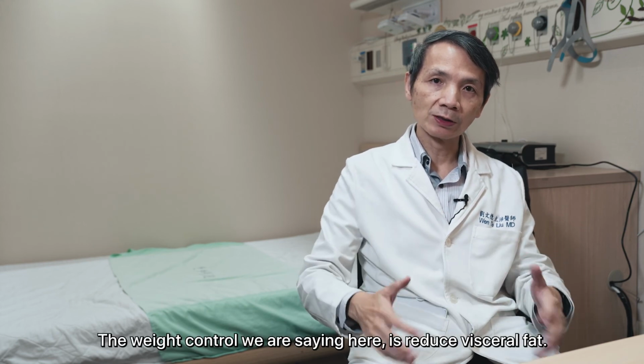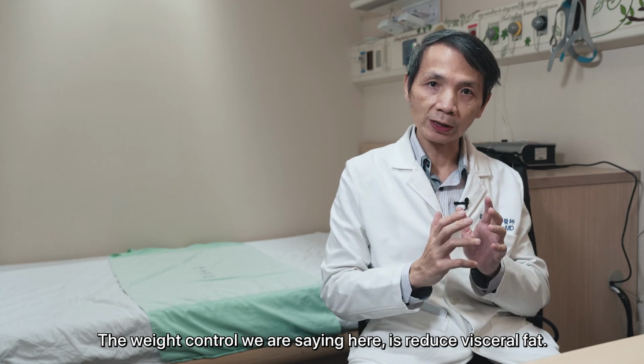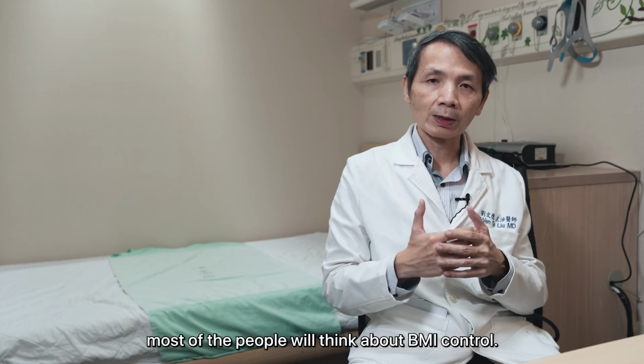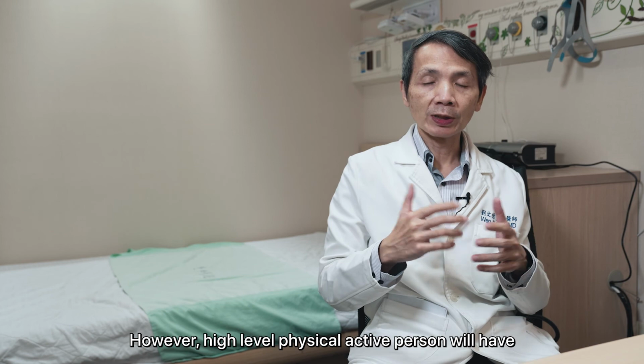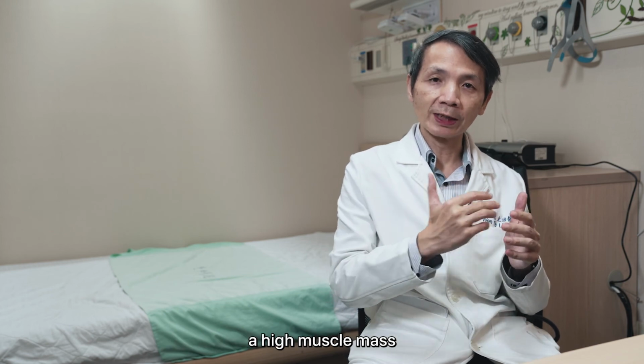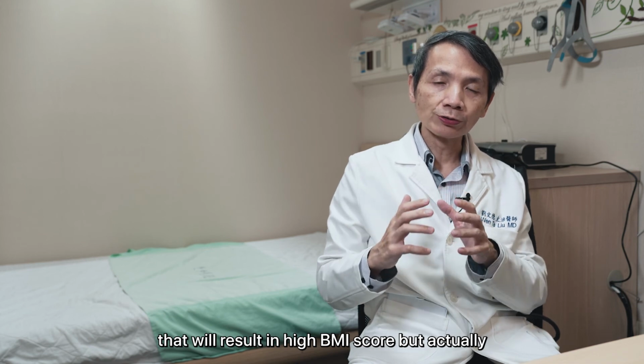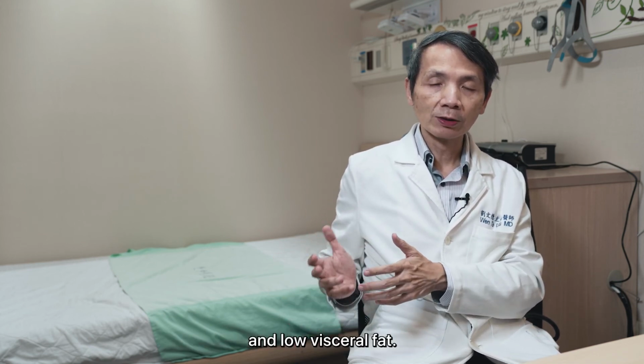As for the fourth method, which is almost the most important one, is weight problem. The weight control we are talking about here is reducing visceral fat. When we talk about weight control, most people will think about BMI control. However, a highly physically active person will have high muscle mass that will result in a high BMI score but actually have low body fat and low visceral fat.